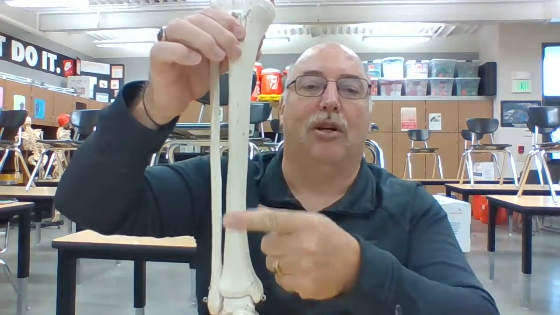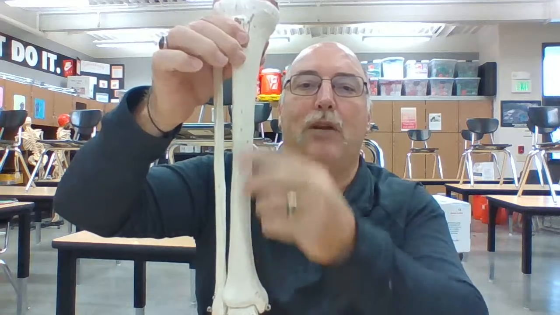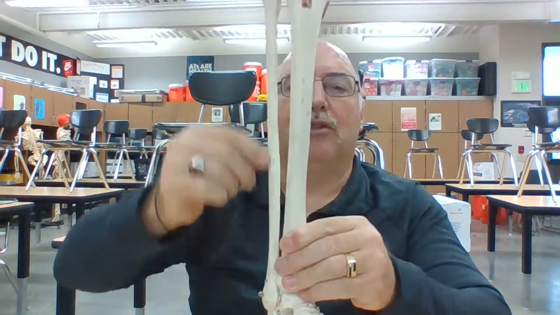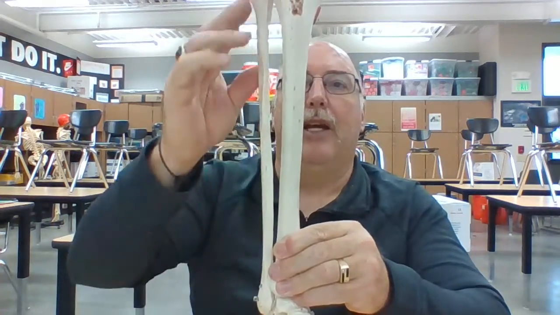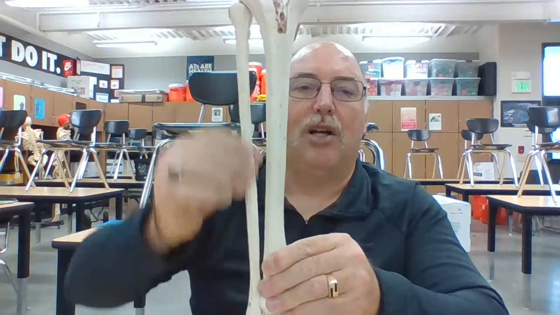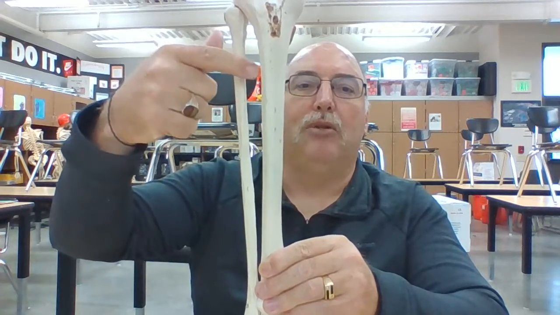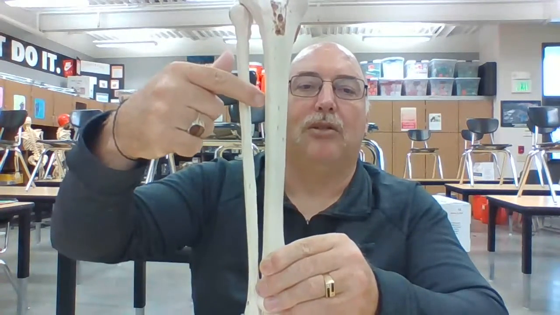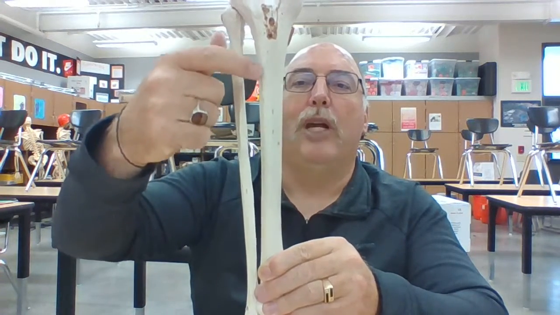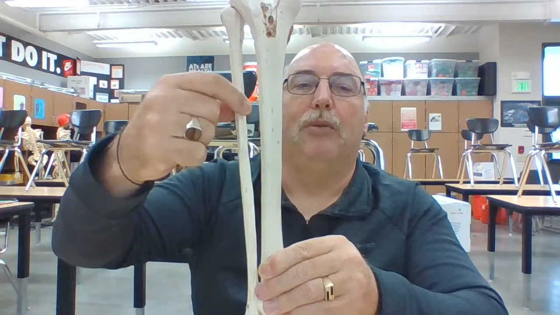Our shin bone is actually called the tibia. It's our main weight bearing bone. And then on the outside we have what's called the fibula. It's more on the side of the leg, so it really doesn't take on a lot of weight. There's a membrane in between them called the interosseous membrane, and what it does is it diverts 20% of your weight off the tibia onto the fibula.